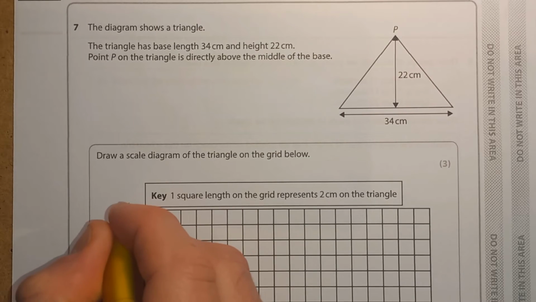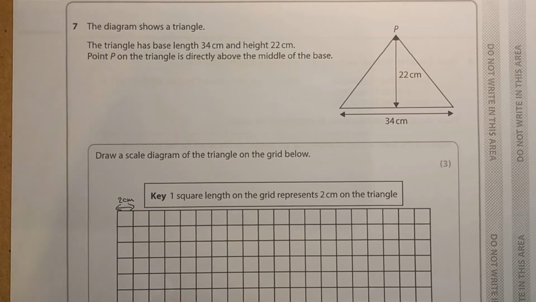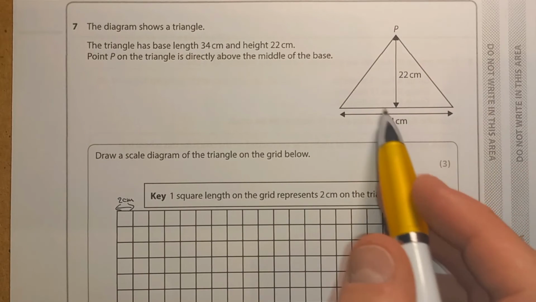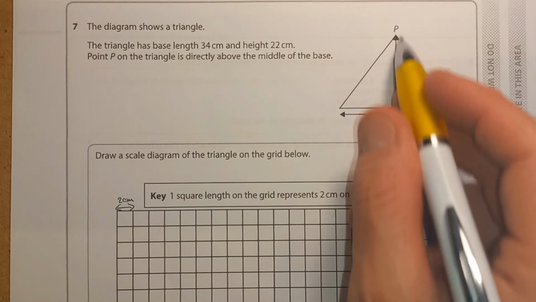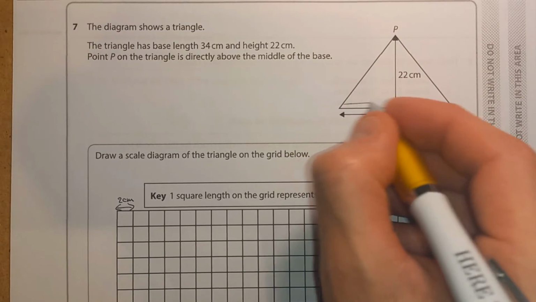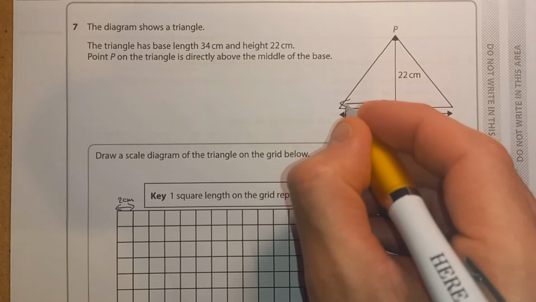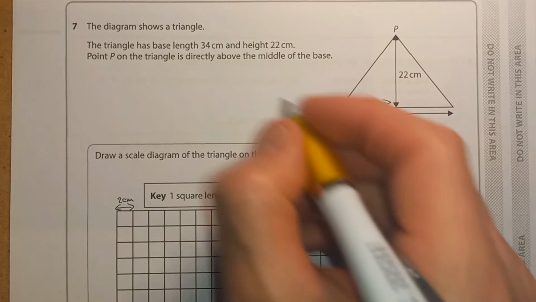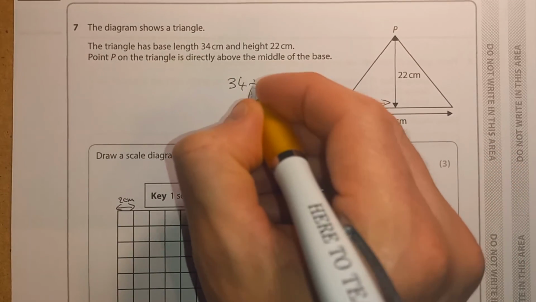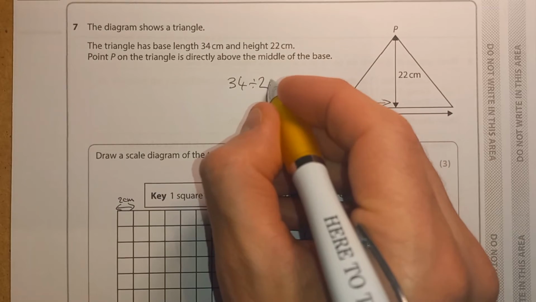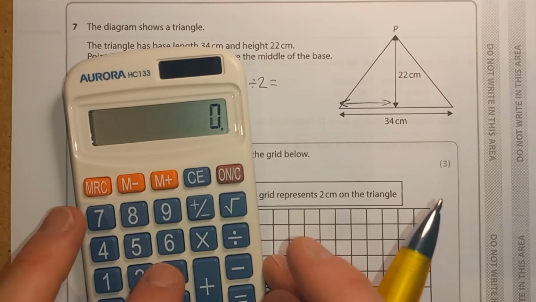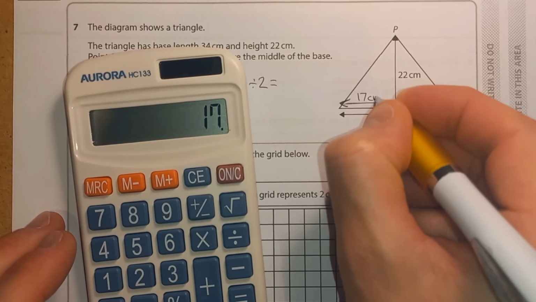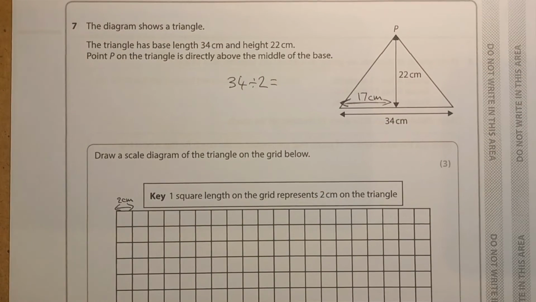So we can say that this is 2 centimetres. Right, so we've got this measurement, we've got this measurement. What we don't know is how far along this P needs to be. So what we kind of want is this distance, really. Well, they've told us that P is halfway along this line. So what we want to do is half of the 34. So 34 divided by 2 tells us that this distance is 17 centimetres.